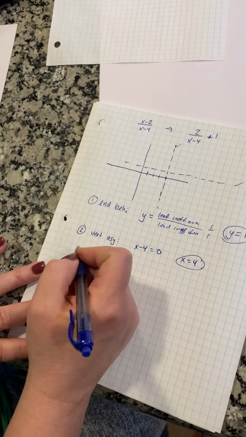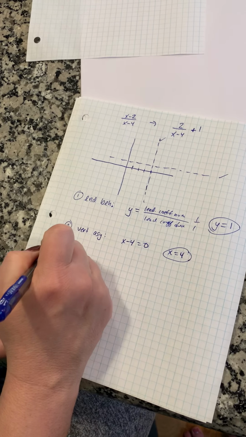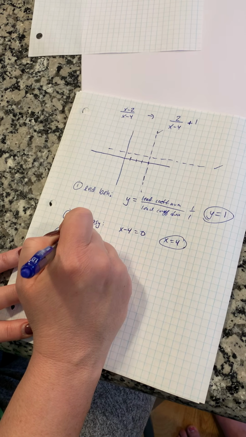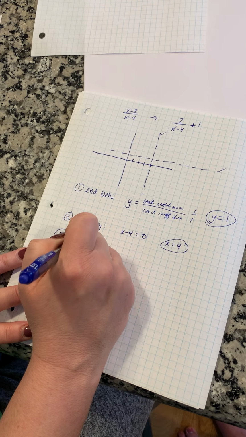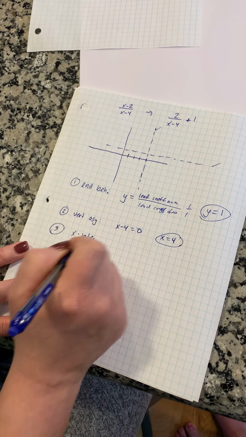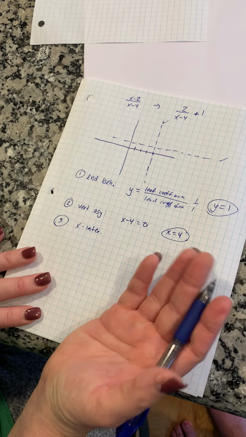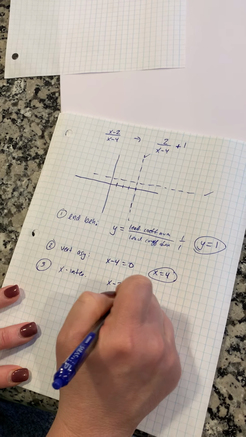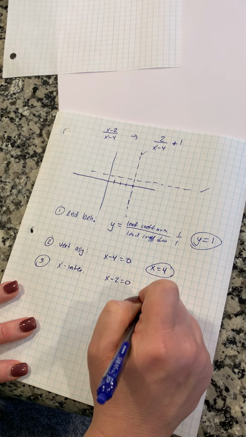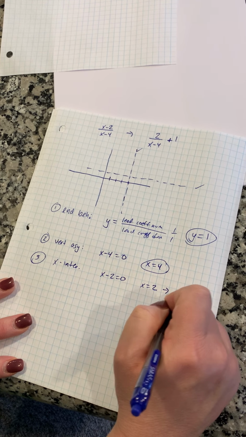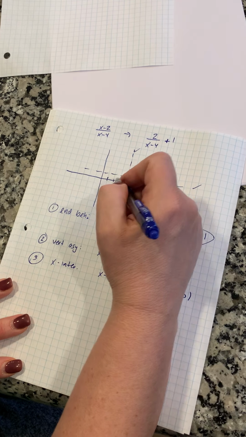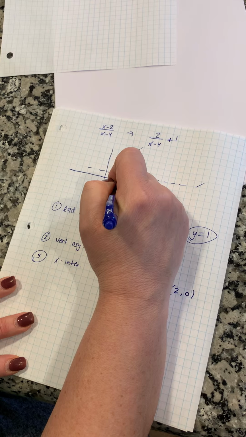The next couple of things that will help us sketch these graphs is we want to figure out the x-intercepts. Again, x-intercept, 0, solutions, all of those things. If we take the numerator and we set that equal to 0, we get x equals 2. So that will give us the point (2, 0) on our graph. So I go here, (2, 0).